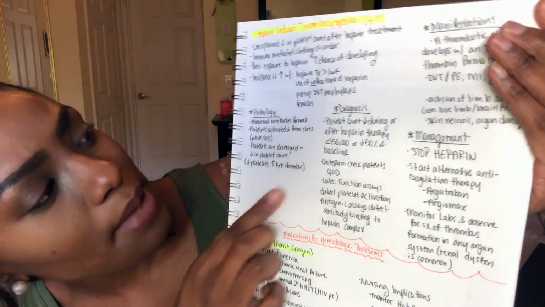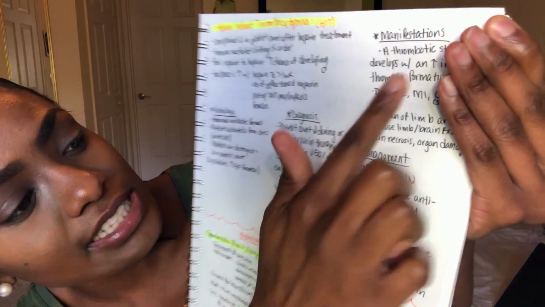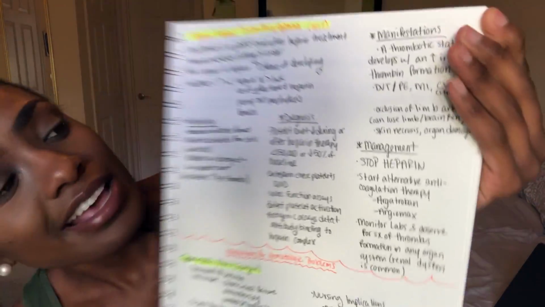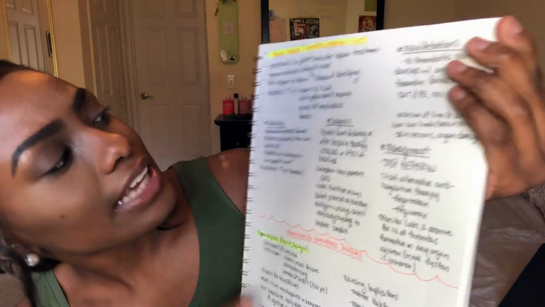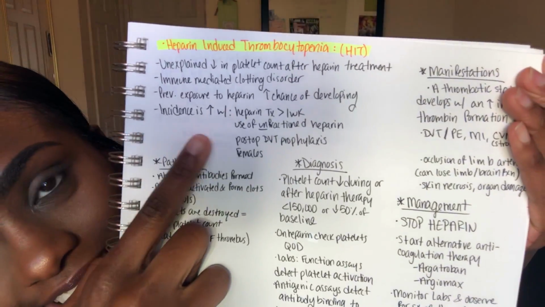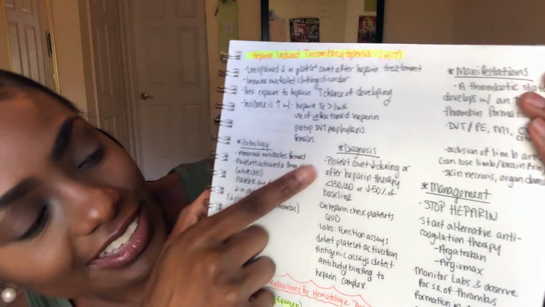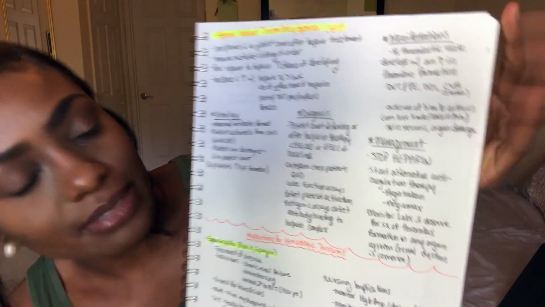This is just another example, like heparin-induced thrombocytopenia. You guys can see I put the pathology, the diagnosis, the manifestations, and then the management. So I didn't put everything. I didn't put risk factors. Well, I did. I put incidence is increased with these things, so that kind of is like risk factors. But sometimes you're not going to put every single thing, just what your professors expect you to know, basically what they teach you.